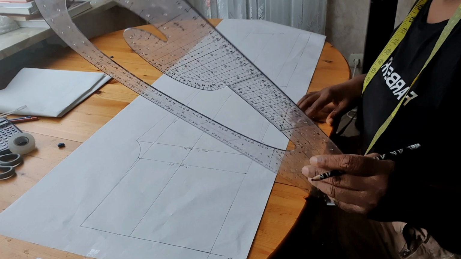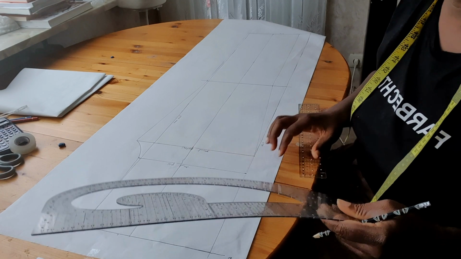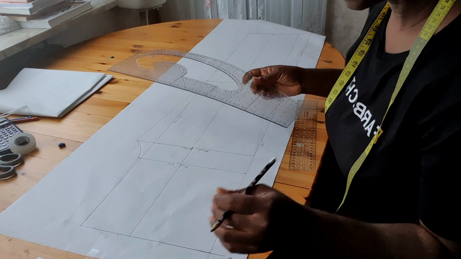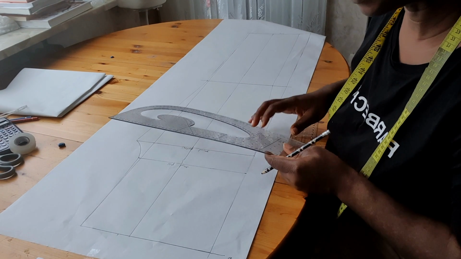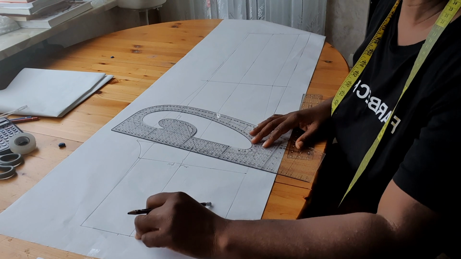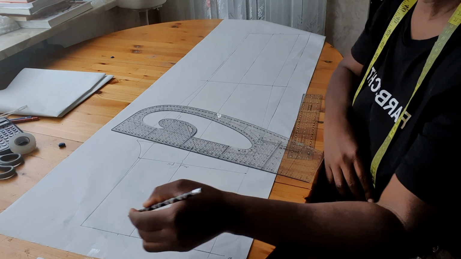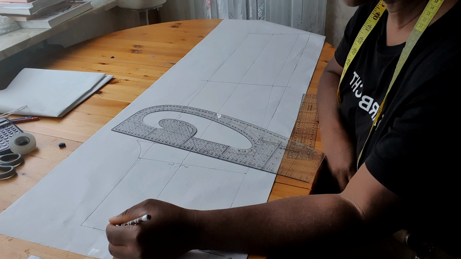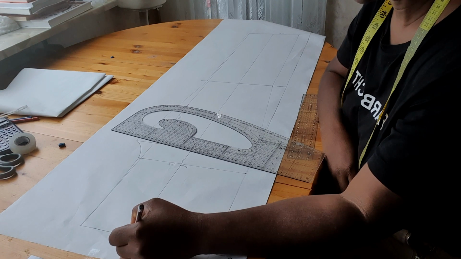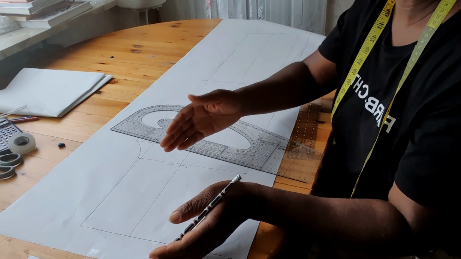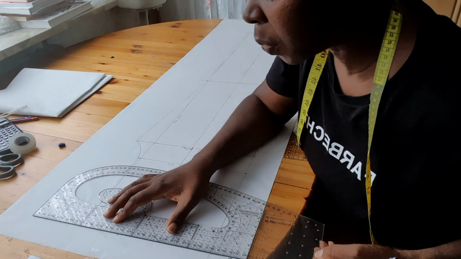Then we have to create the darts now. If you want to create the darts, as I earlier said, I'm using 2.5 for the front dart. If I divide 2.5 into 2, I'll have 1.25 here, 1.25 here. I'll share it among the darts. So let me share it, 1.25.